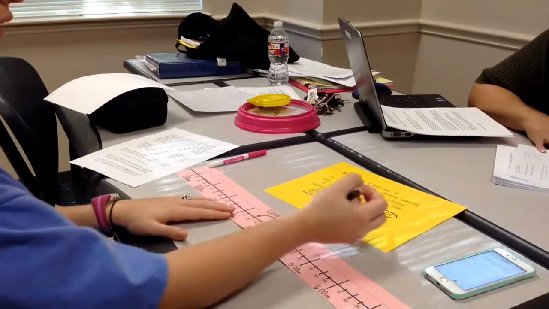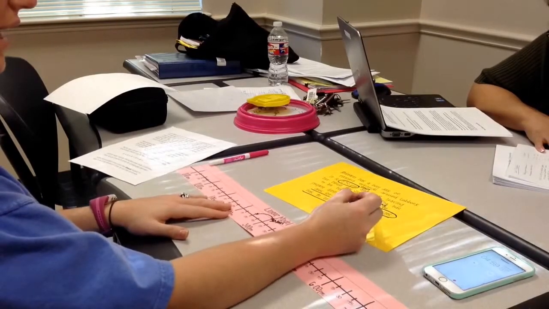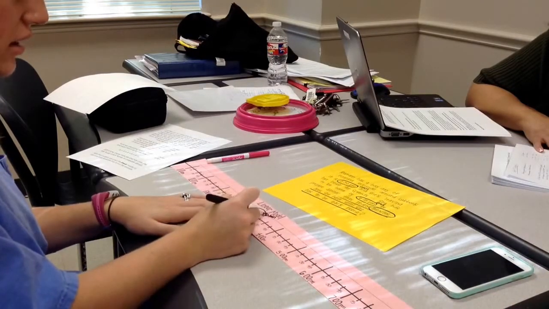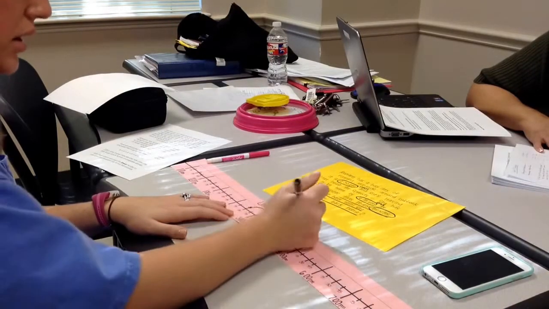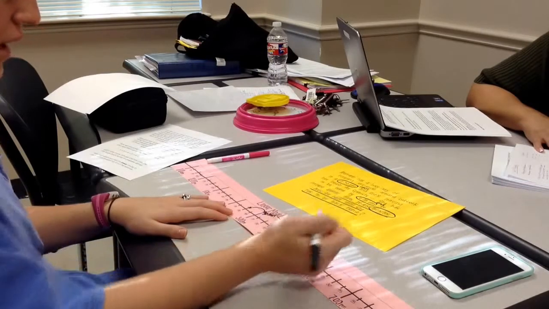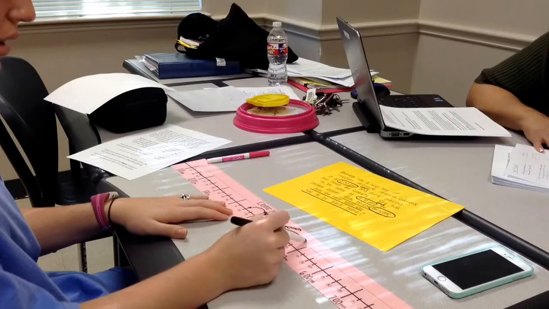Now, if we look back at our problem, we're still wanting to get to 6:15. So we need to make 60 and jump 1 hour to 4. Then we need to jump another hour to 5.